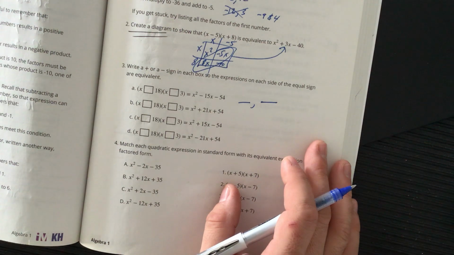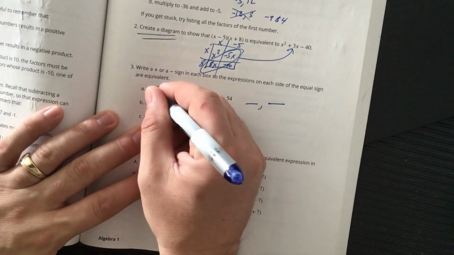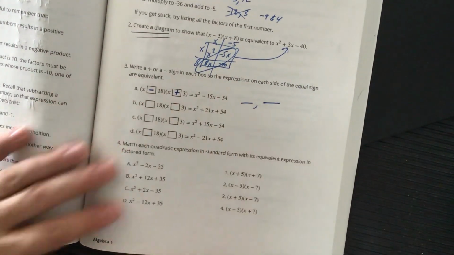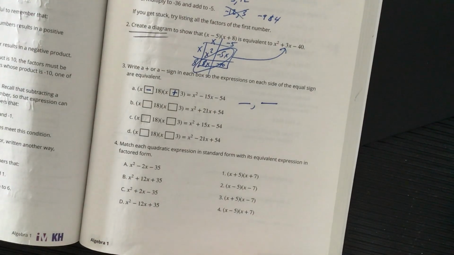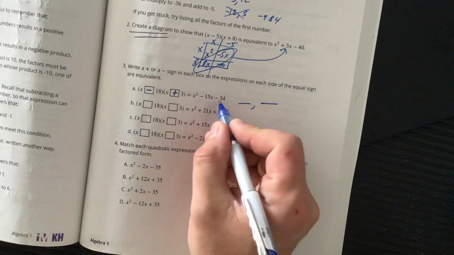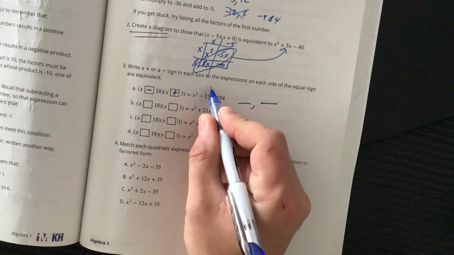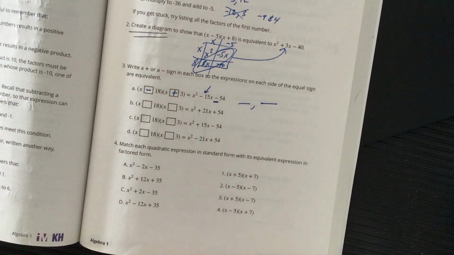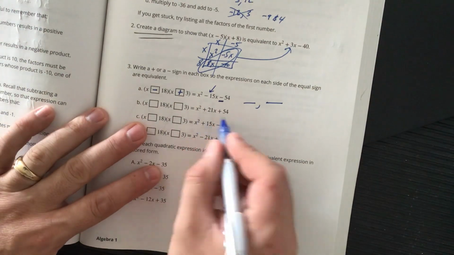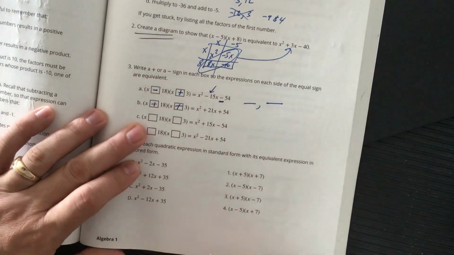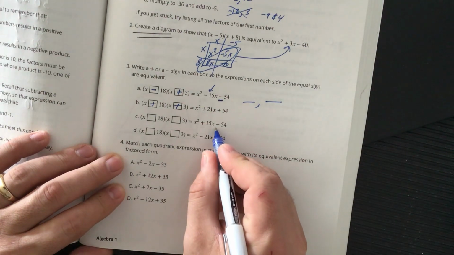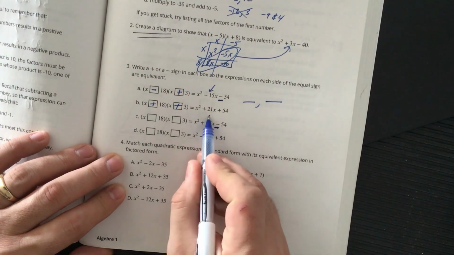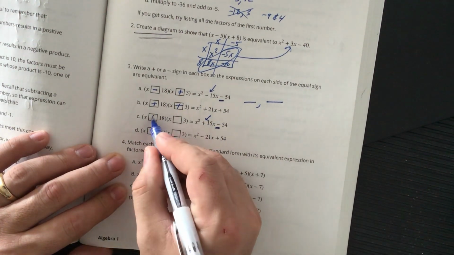What do you got for A? Minus and plus. If you have no idea what you're doing, you can try and just FOIL it. Okay, this is a minus, so that means I have one of each, and the bigger one gets a negative sign. Next one, when they're both pluses, that's super simple. These both get a plus. Again, I have a minus here, so that means I'm going to have one of each, and the bigger one gets a positive.